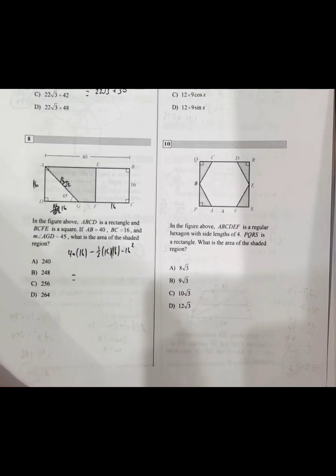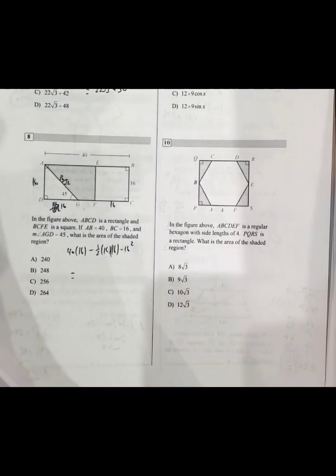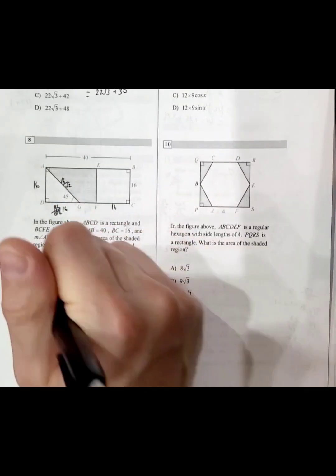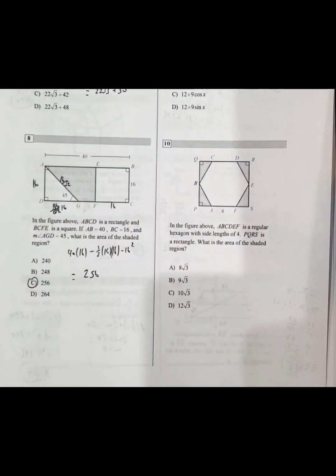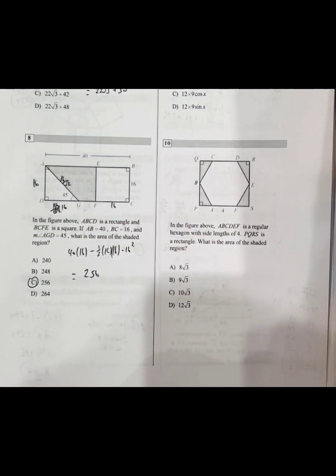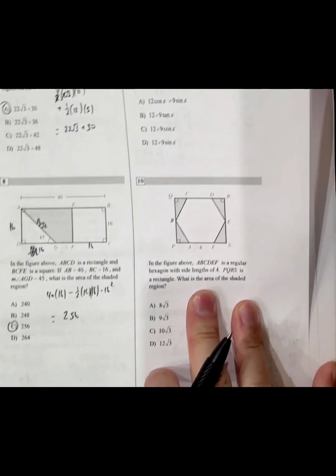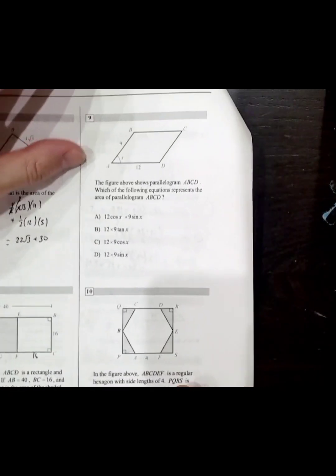Let me see. I think I did it a different way last time, so let me verify that this is the correct answer. 40 times 16 minus 256 divided by 2, that's 16 squared, minus 256. So I got 256, and that's the right answer. So I did it a totally different way than when I solved this before. Okay, that's one way to approach it.